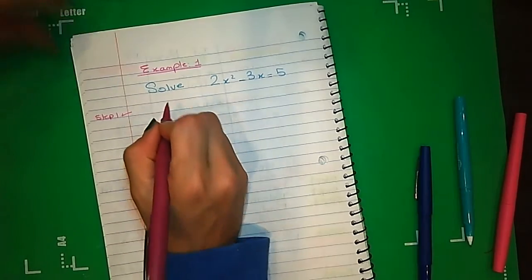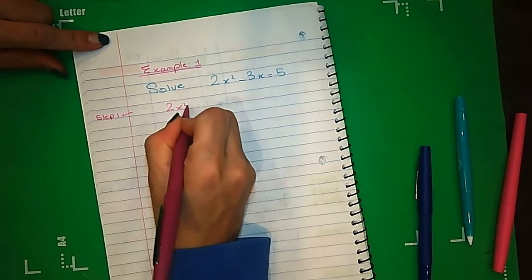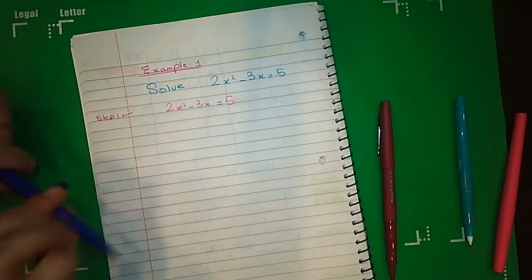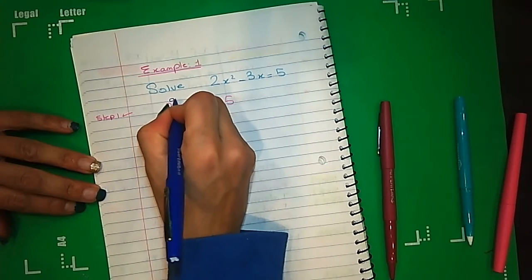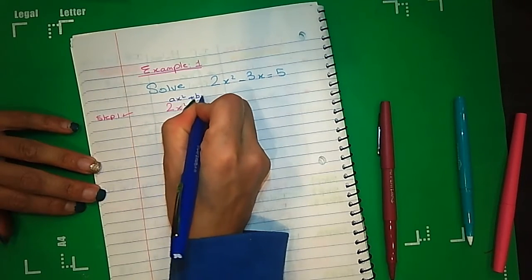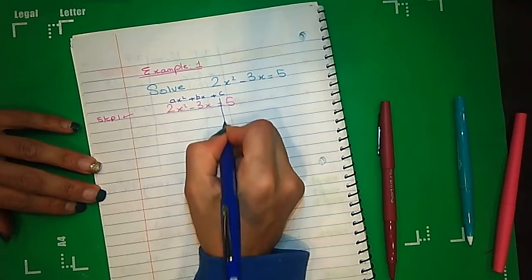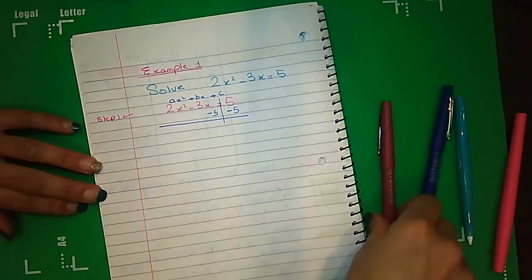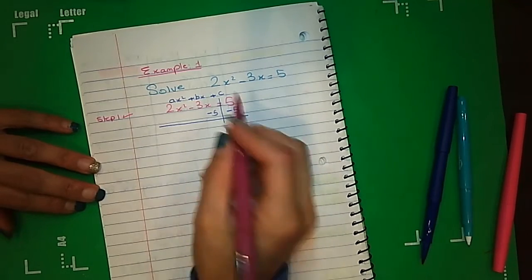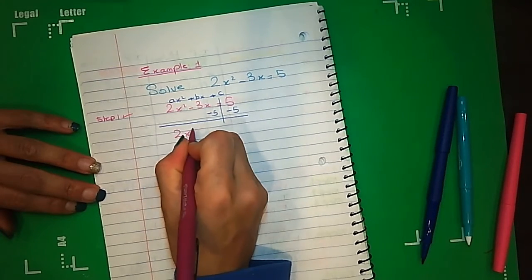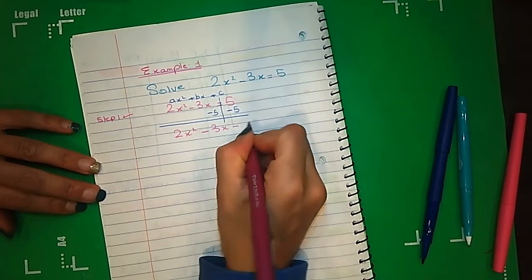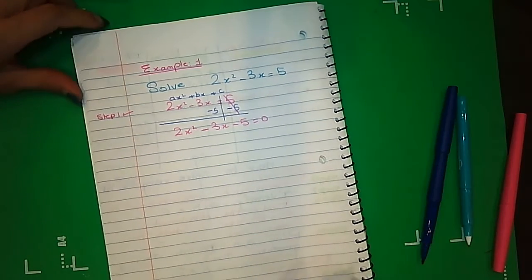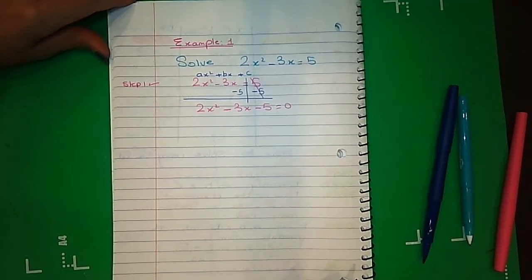So I'm gonna subtract 5 on both sides, and I will get 2x squared minus 3x minus 5 equals 0. So now we're good with step 1.